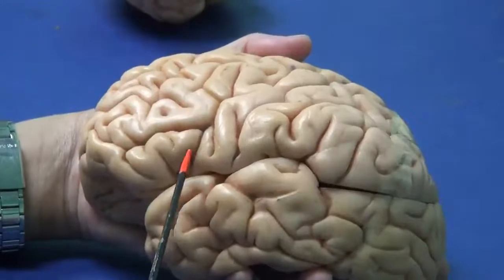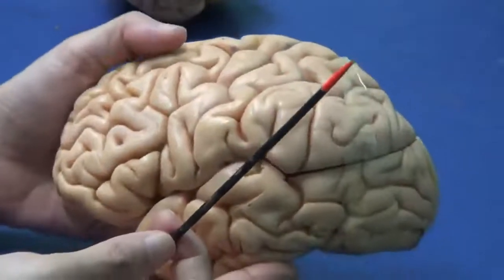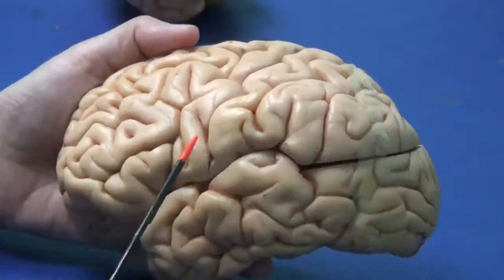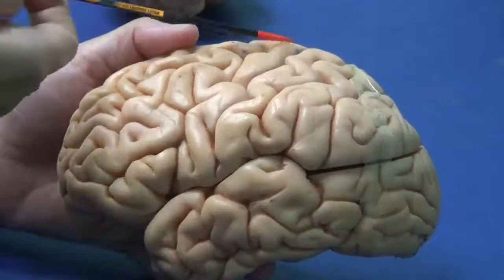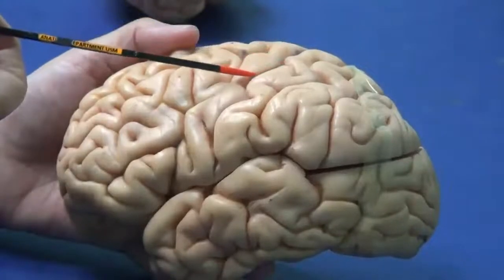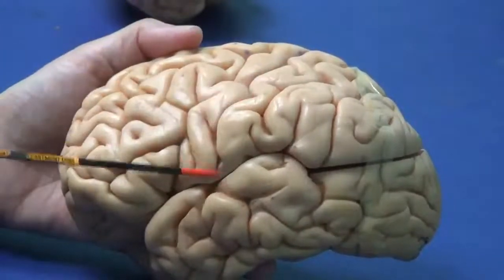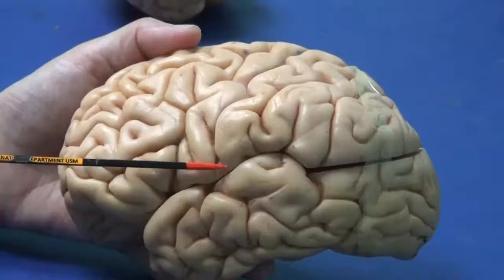Now let's have a look at the parietal lobe. The parietal lobe is posterior to the central sulcus. Again, this is the central sulcus. Posterior to that, you'll find the parietal lobe.